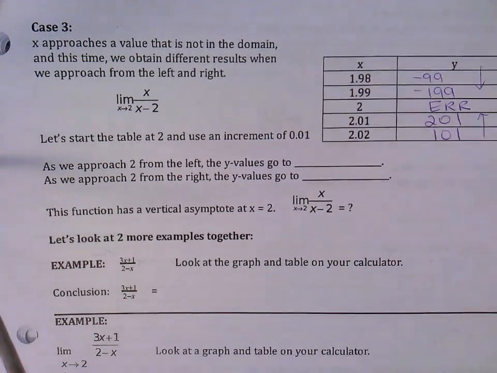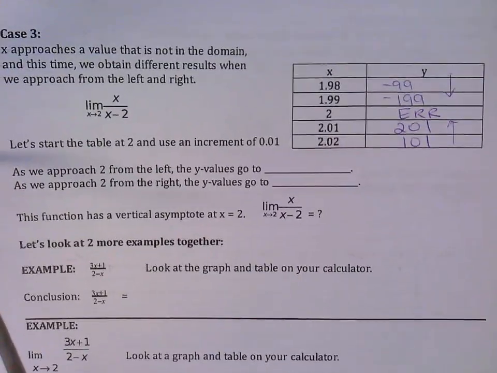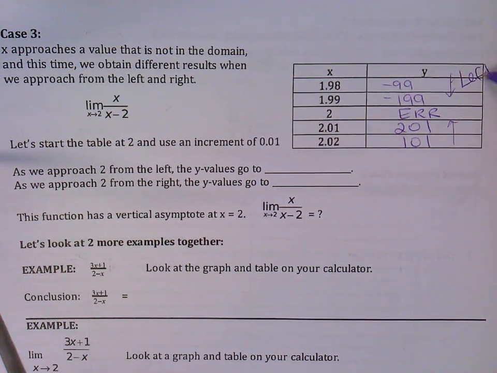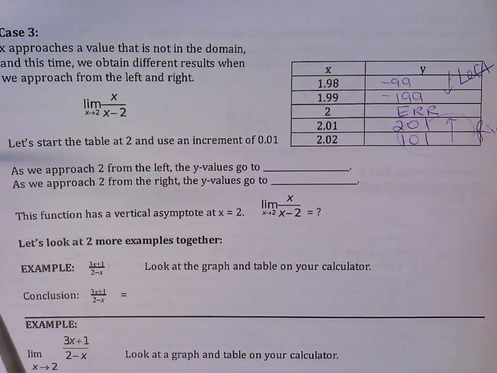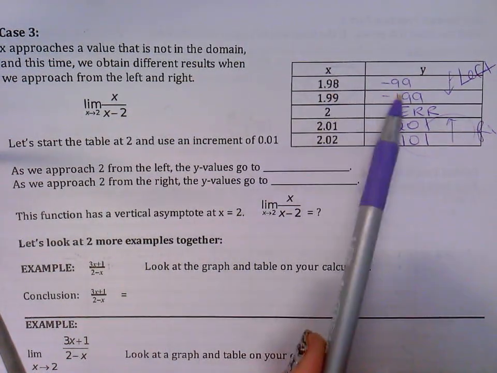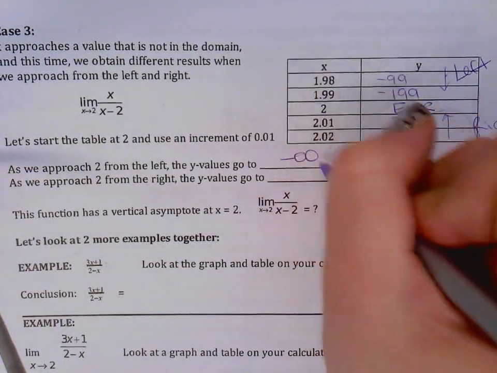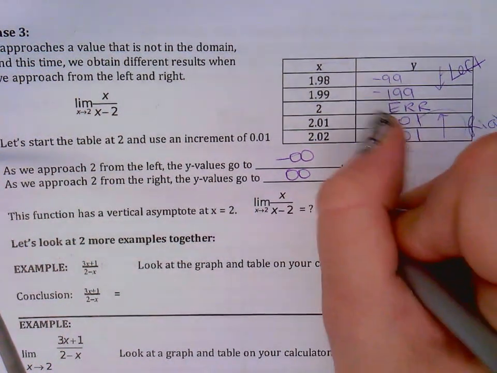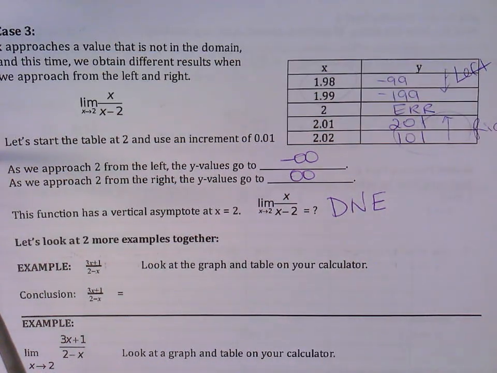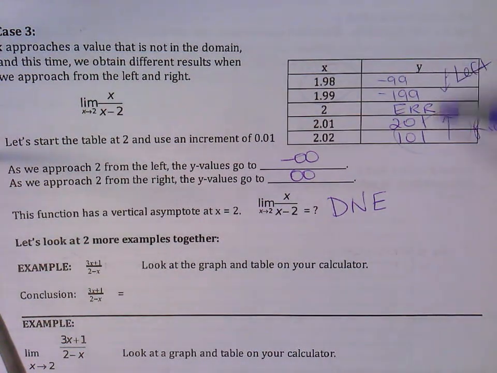And it says, as we approach 2 from the left, this would be the left, right? Less than 2 is to the left. More than 2 is to the right. So the y values are going towards negative infinity. And as we go from the right, they're approaching positive infinity. So we'd say the overall limit does not exist. And that's what it would look like on a table. Just like a graph, the two ends are going in different directions, the table's going in 2 different directions.